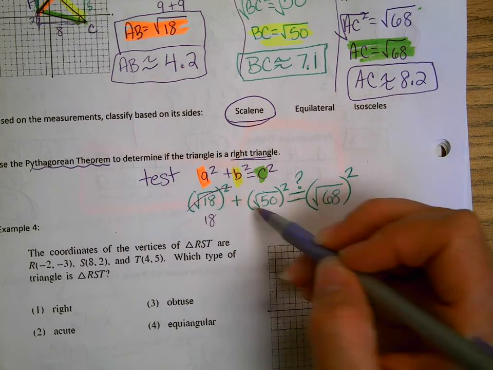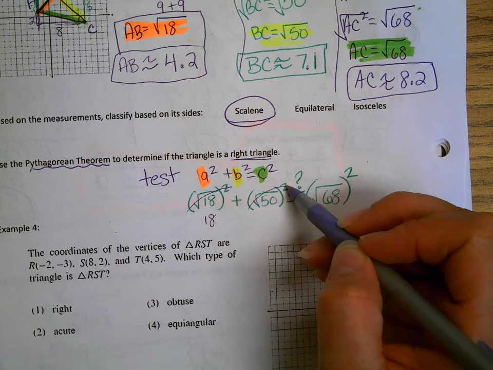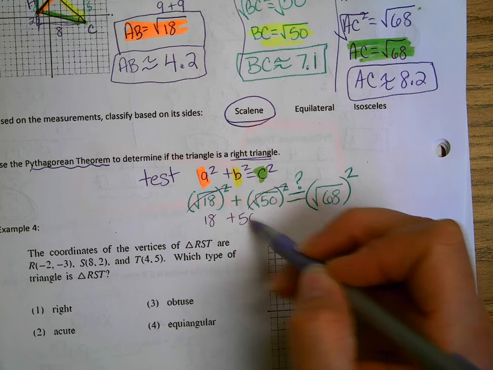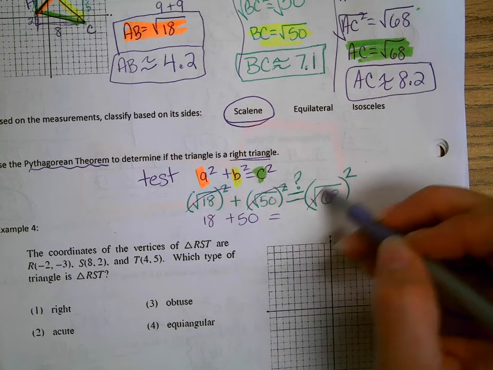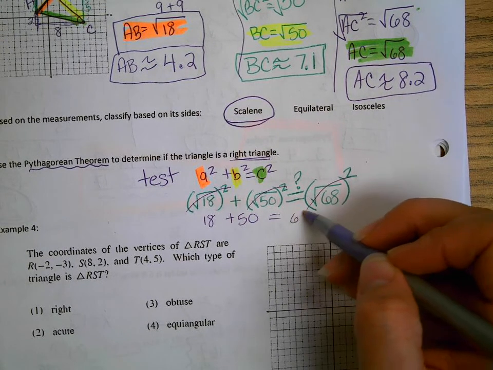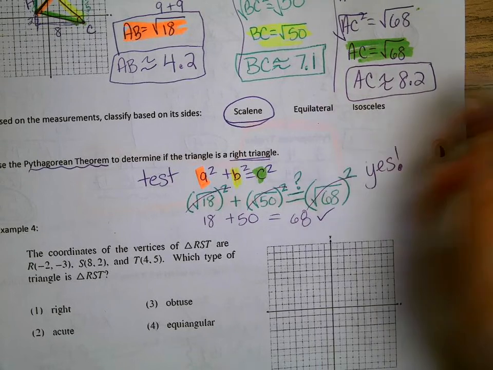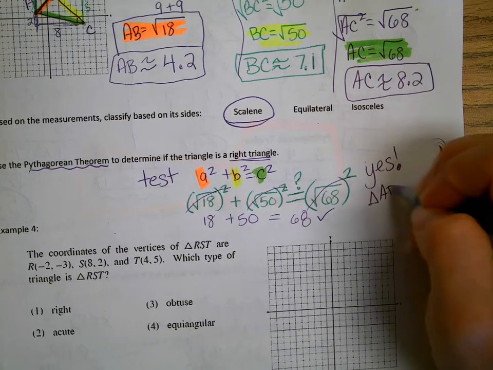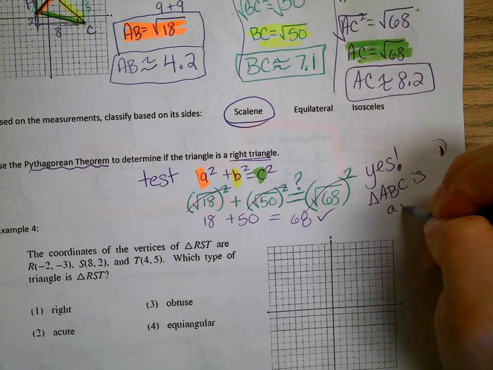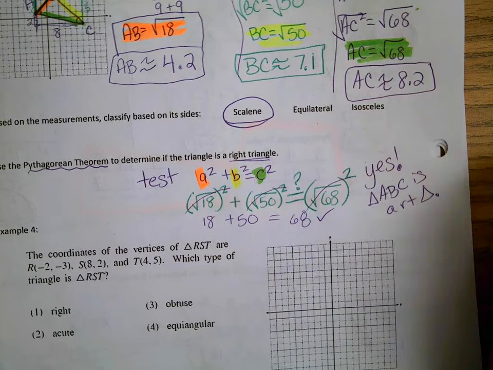Okay. So square root here technically undoes the squared. So we have 18, square root squared kind of undoes itself, plus 50. Does that equal the square root squared 68? Yes. So what that's telling us is that triangle ABC here is a right triangle.